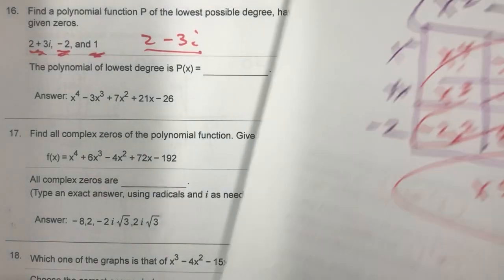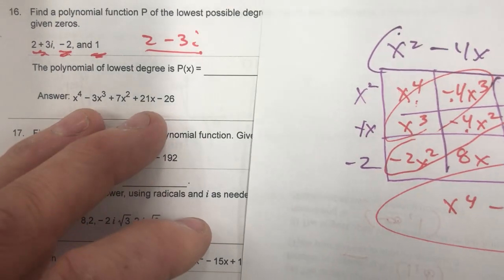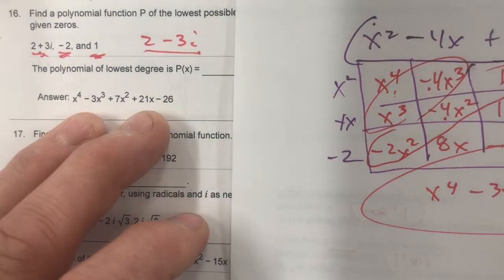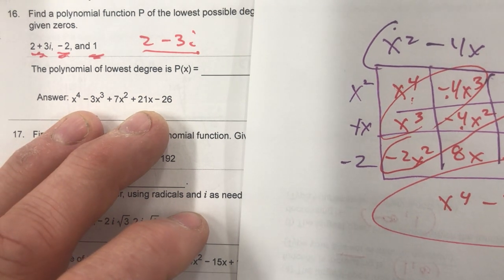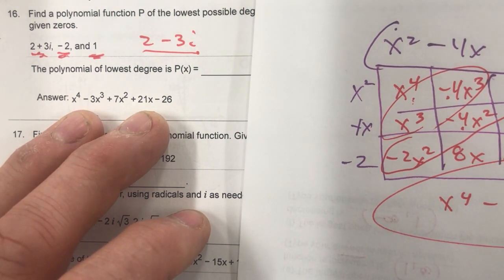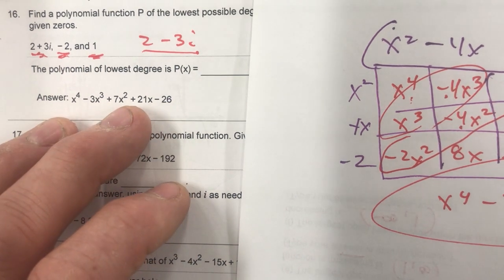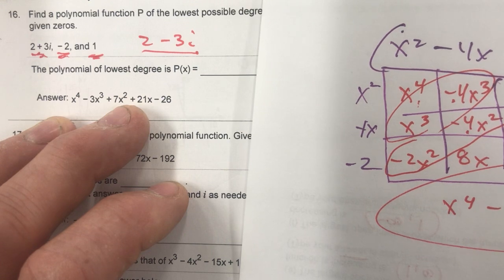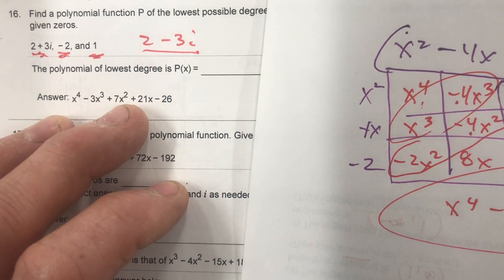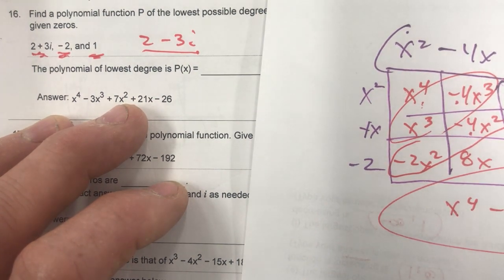All right, let's check it right here. I'm off, man. What did I do? Ain't that something? I'm off. Right here.